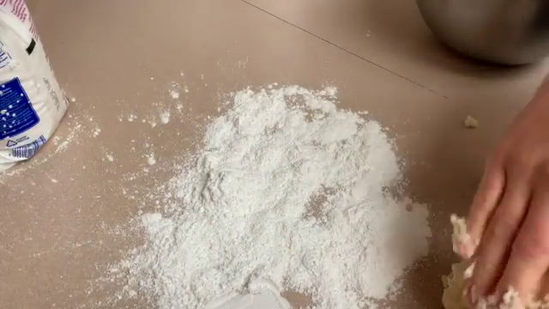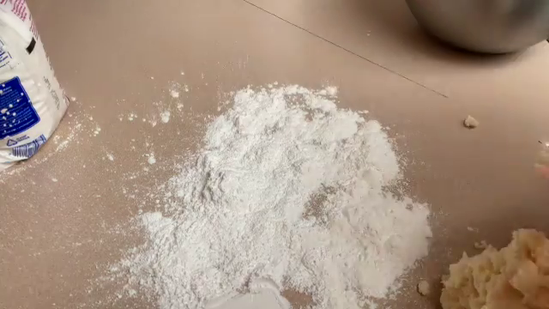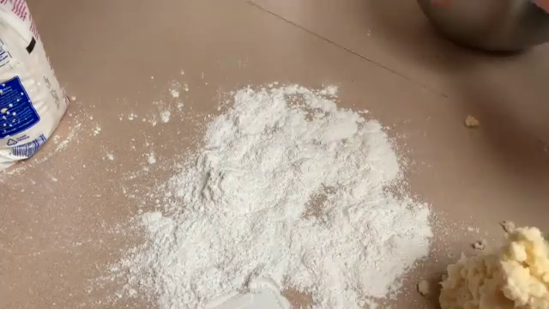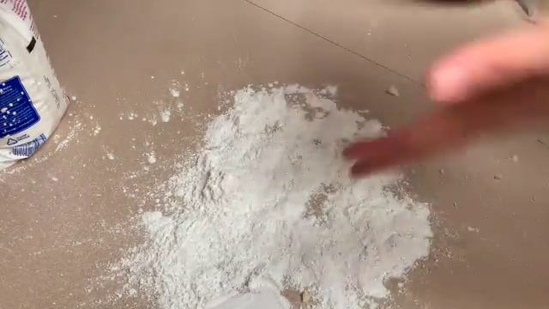After the hour is up, go ahead and take your dough out and form it into a ball. If your dough seems a little hard and cracked, that's okay. It's probably just too cold. Leave it on the counter for about 10 to 15 minutes and then start.